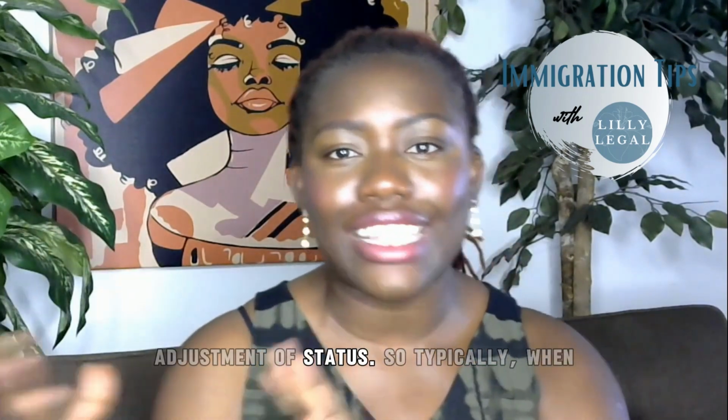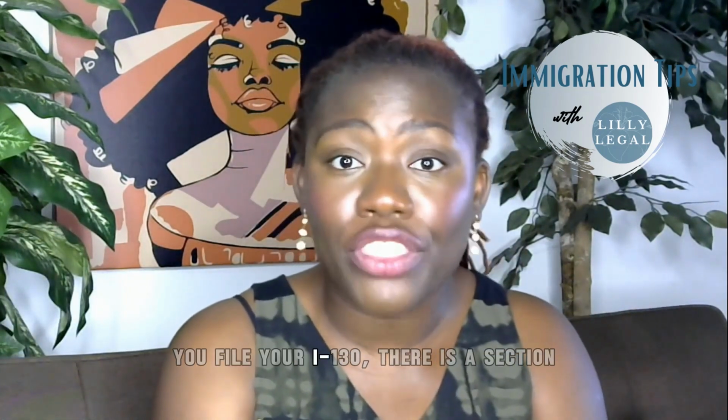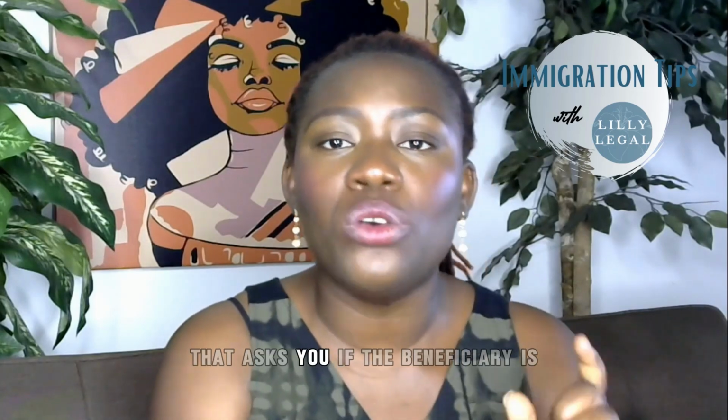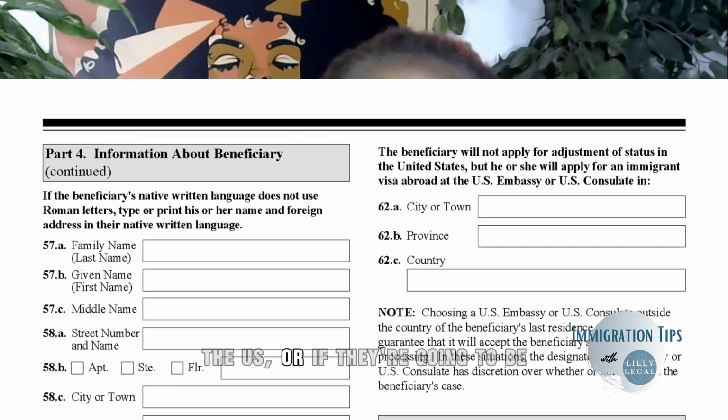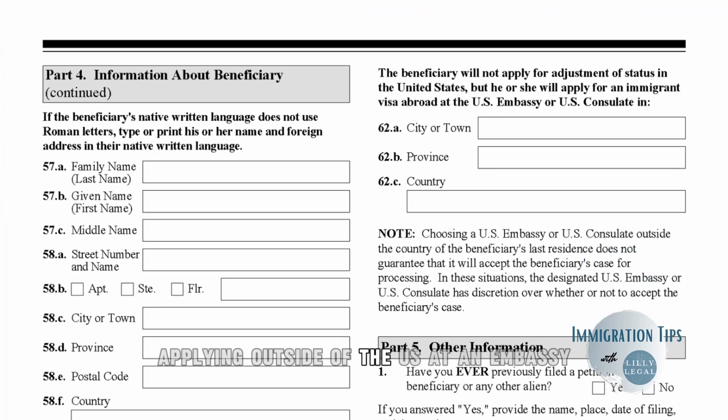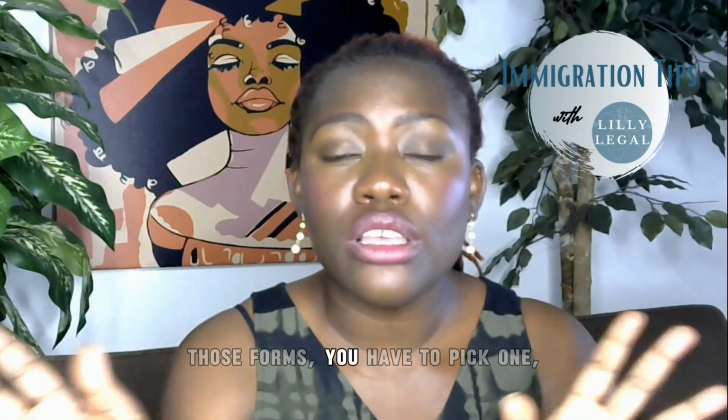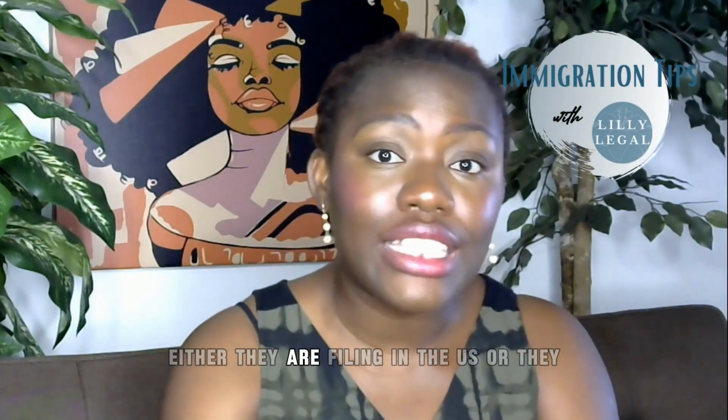The next change that they made is about consular processing versus adjustment of status. Typically when you file your I-130, there is a section that asks you if the beneficiary is going to be applying for a green card in the US or if they're going to be applying outside of the US at an embassy or consulate. When you are filling out those forms, you have to pick one. Either they're filing in the US or they are outside of the US and will be consular processing, meaning getting their visa at the embassy versus applying for a green card in the US.